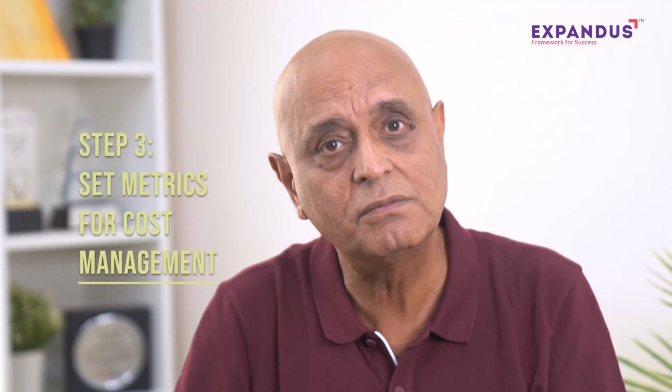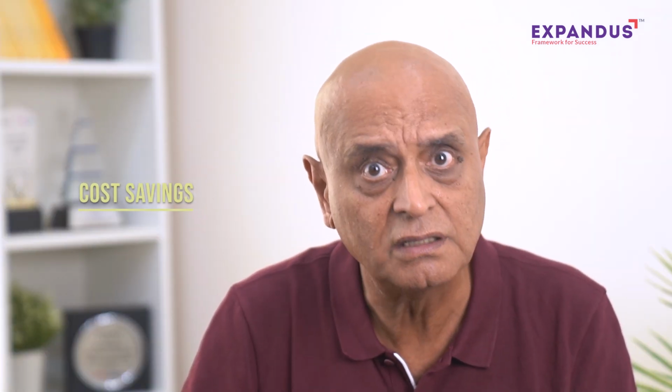Next step, set the matrix for cost management. Now, let me break down this big area of cost management into some smaller steps. Cost saving. You can measure the total cost saving achieved through negotiations. Strategic sourcing. You could give an MOP, achieve X amount, 50 lakhs of cost saving in this financial year.